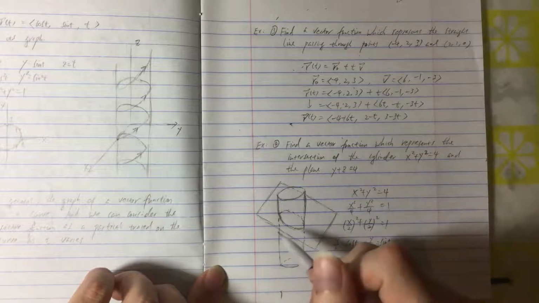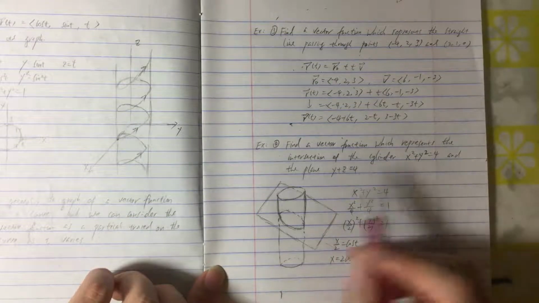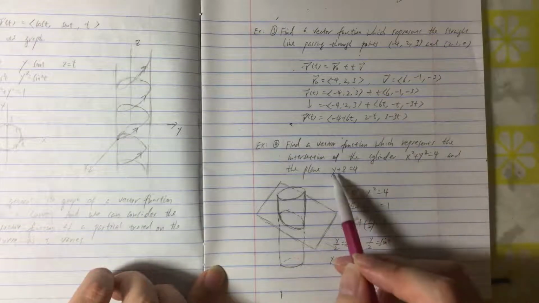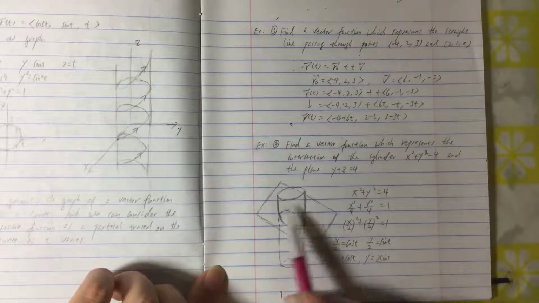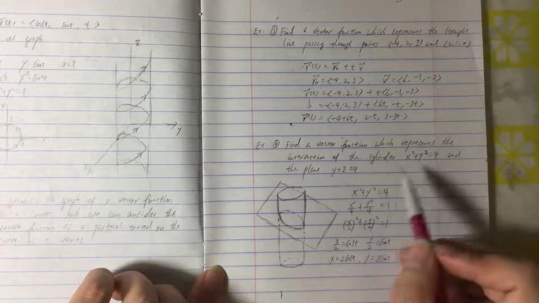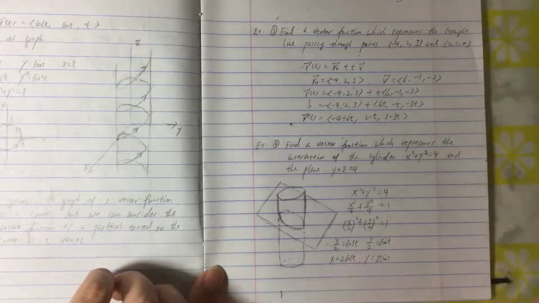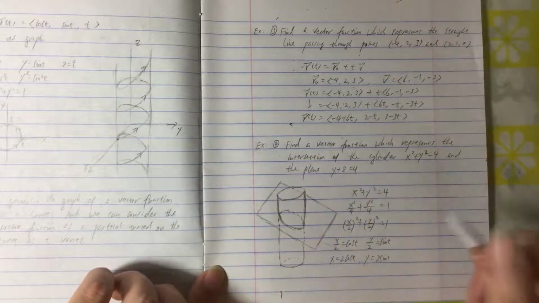And we know that a point on the intersection must satisfy both equations, the equation of the cylinder and the equation of the plane. So we can plug in y here and solve for z.